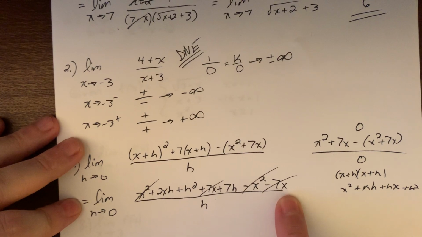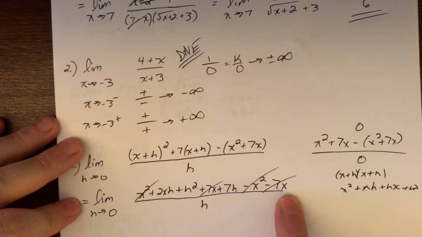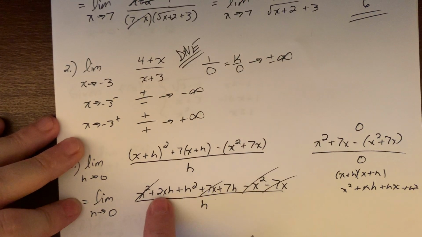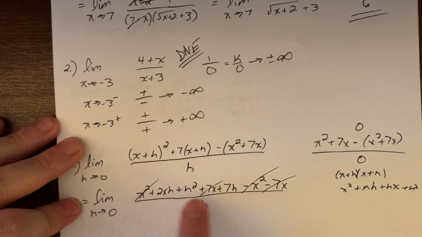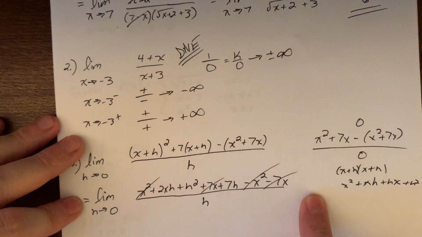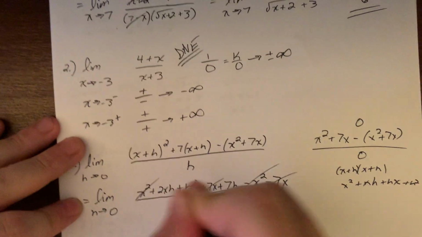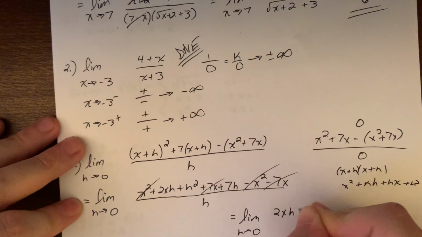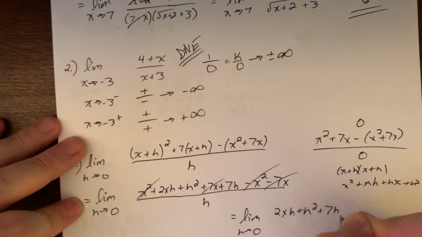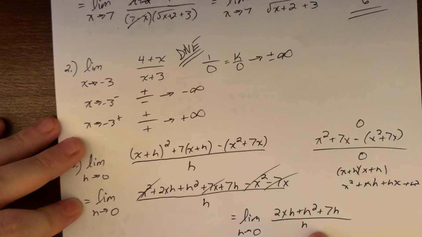Here's another good spot, everybody. Know yourself. Some people are perfectly happy to keep working right here. Others, this is starting to get a little messy. They'd rather rewrite. Let me squeeze it in right here. The limit as h approaches 0 of 2xh plus h squared plus 7h, all over h.